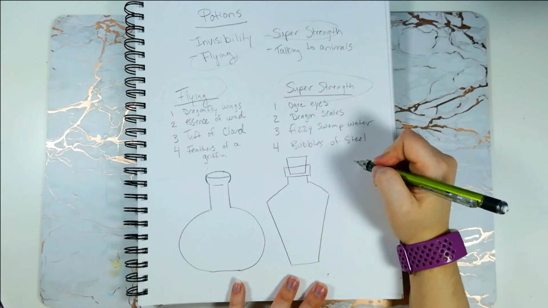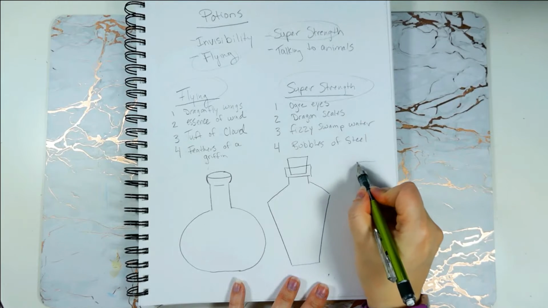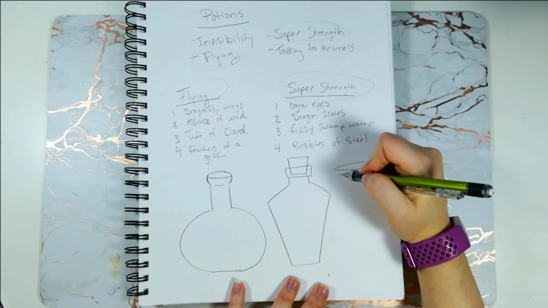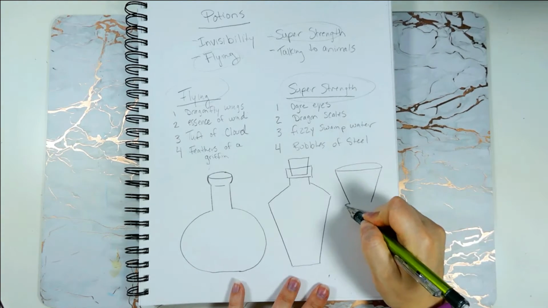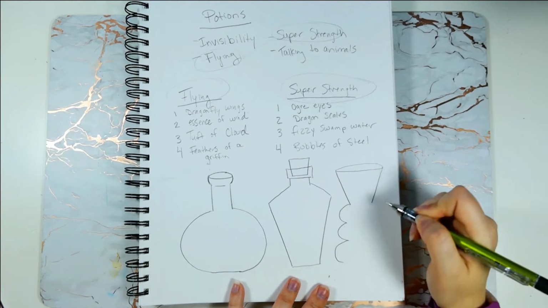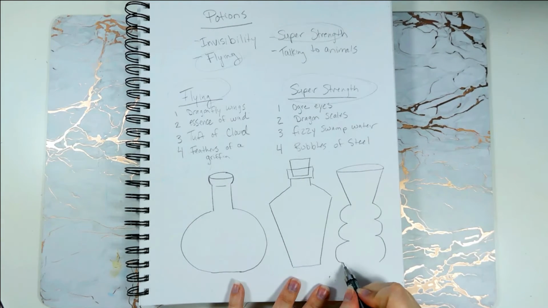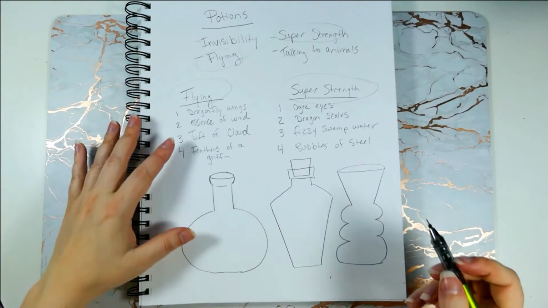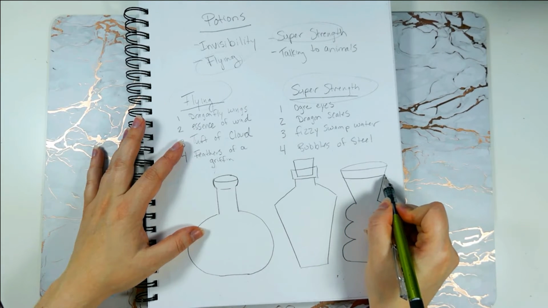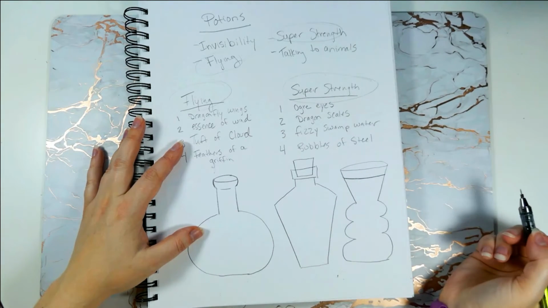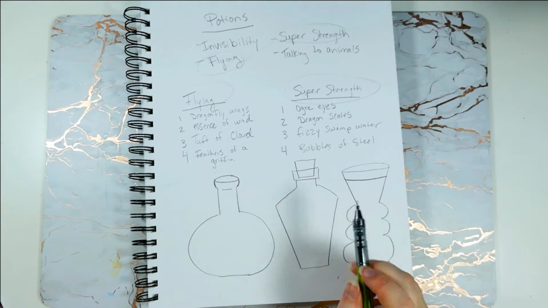I'm running out of space already. Maybe I'll do a really wide opening. And then bumps on the side. And maybe this one actually has a lid. So for the lid, I would just draw another line right there. So I'm gonna need way more than 3 bottles, but this is a good start.